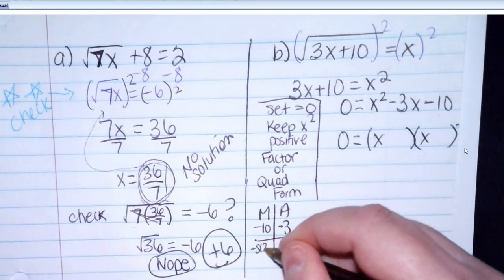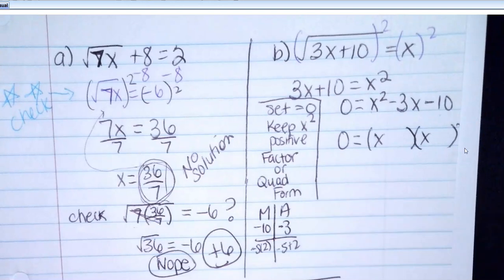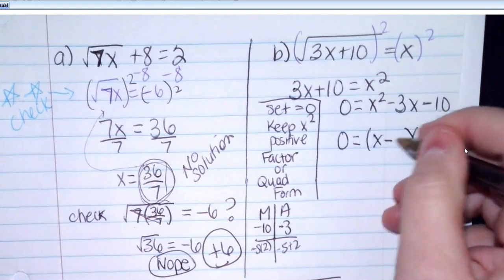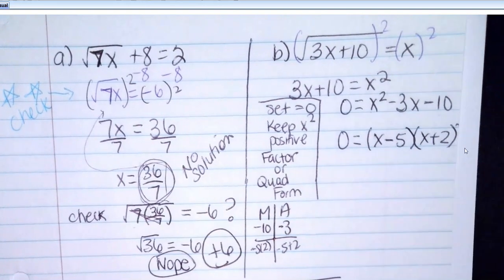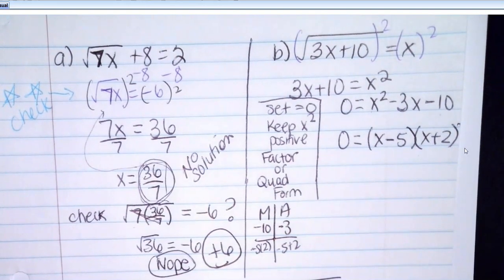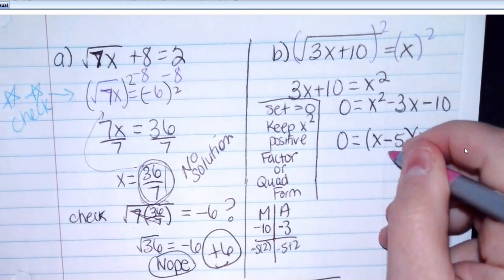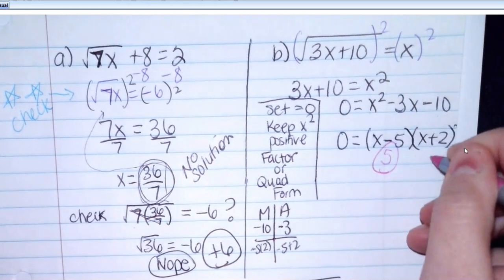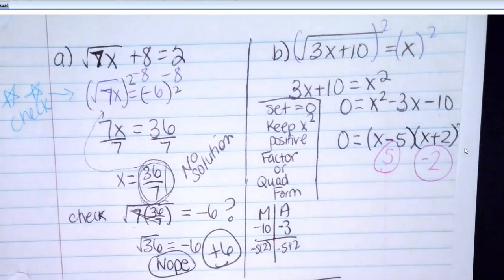We're going to do -5 and 2, -5 plus 2. You don't have to write that out, but I just like to check. So x minus 5, x plus 2. Doesn't matter the order that you put them in. Now the actual answers to the question, if you remember, is what would you plug in for x to make this 0? So this guy would be +5. This guy would be -2.